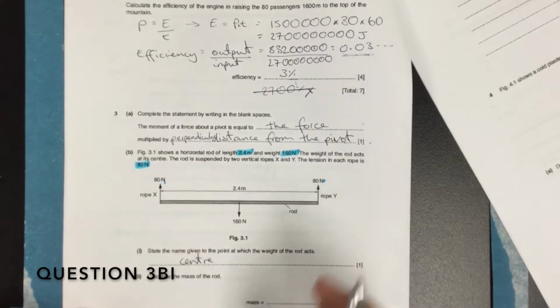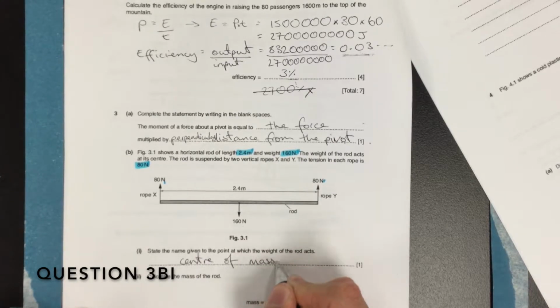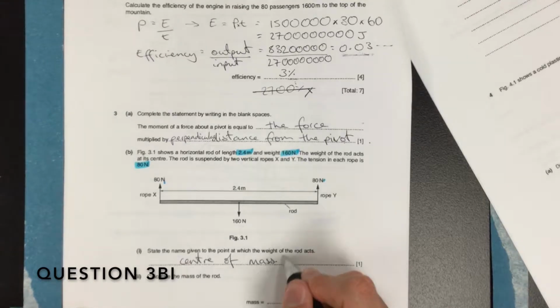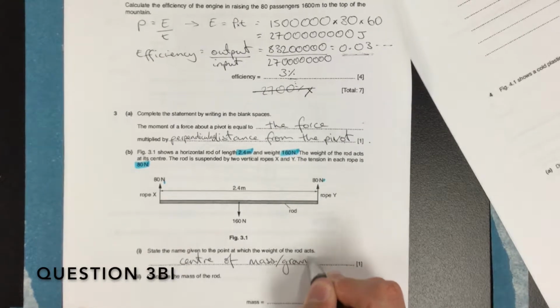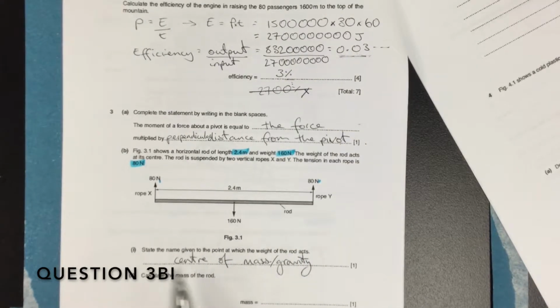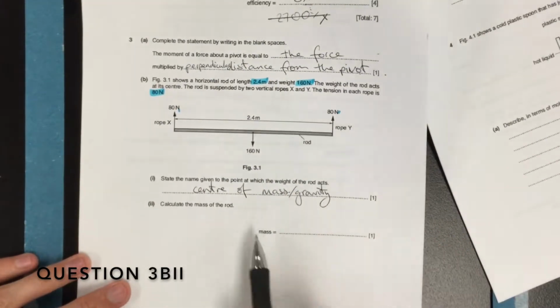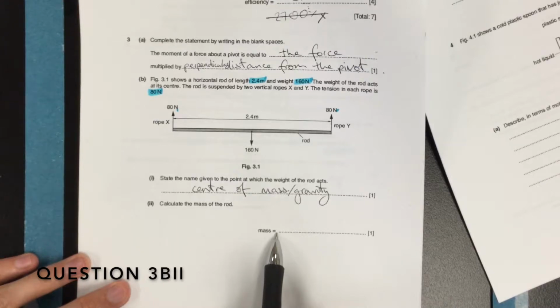Is it just center? No, it's the center of mass. Okay, you can also call it the center of gravity, but one or the other. Okay, the middle doesn't count, the weight doesn't count. It has to be the center of mass or the center of gravity. Once we've done that, we can now work out what the mass is for this question.